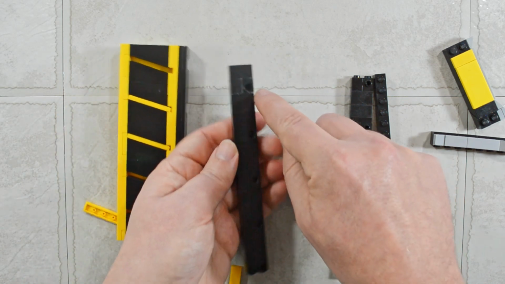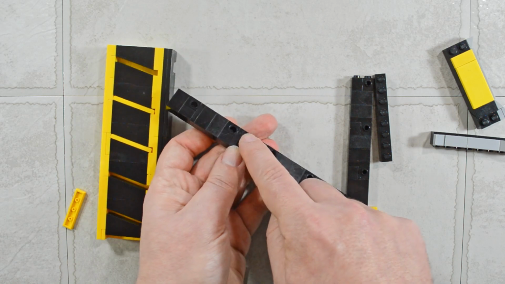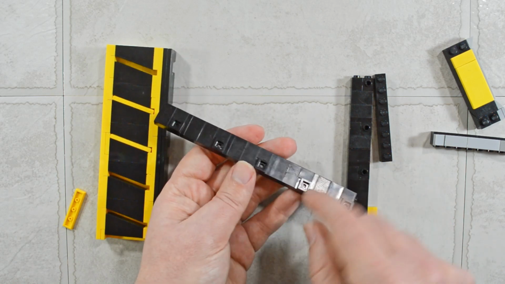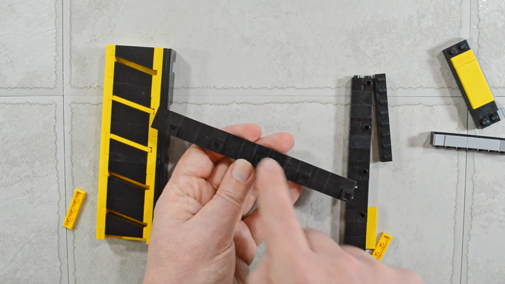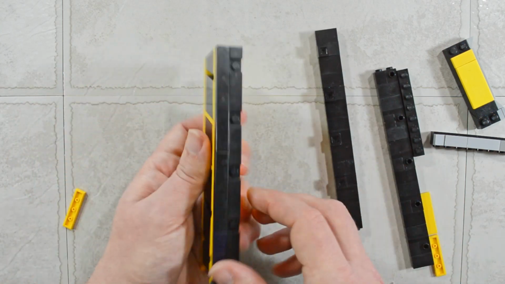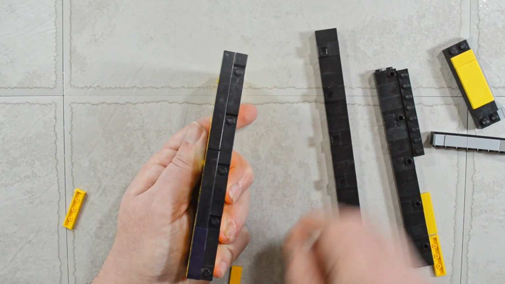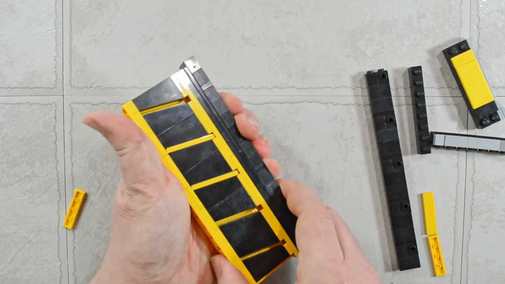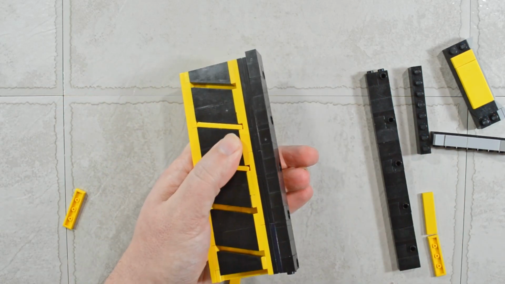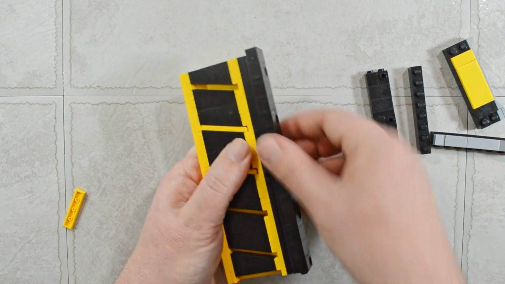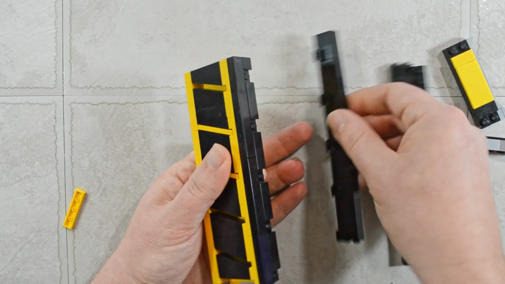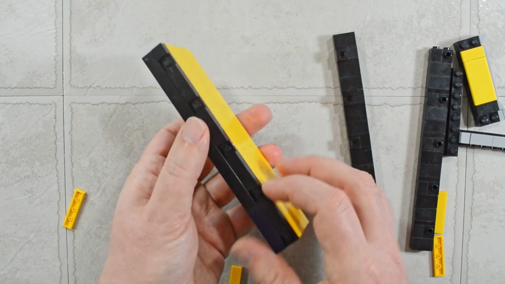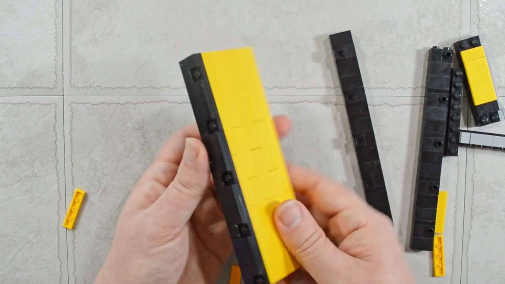So we have our Technic brick, and in the holes on the opposite sides we just put 1x plates. And then we have tiles on this side, so that when we lock that in, it locks in flush to our tiles. Now the actual construction is pretty bulky.